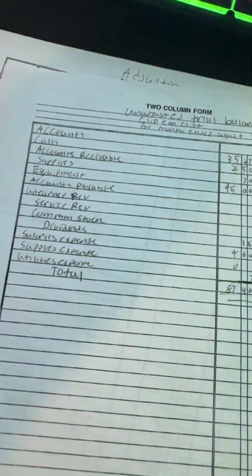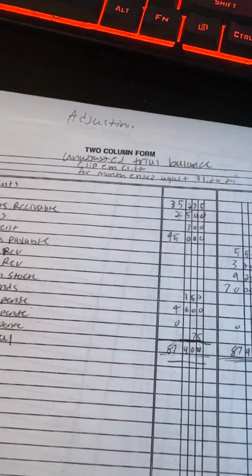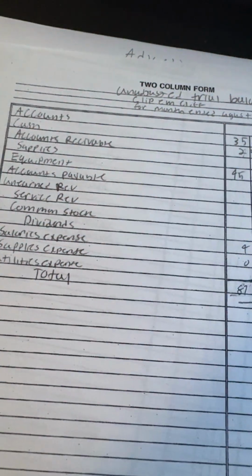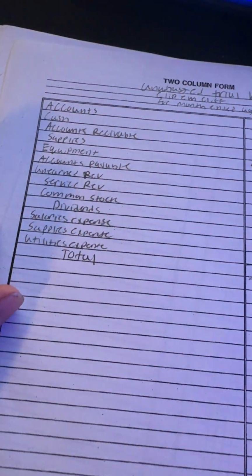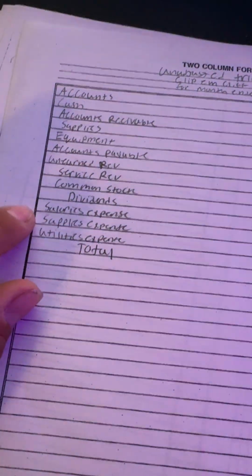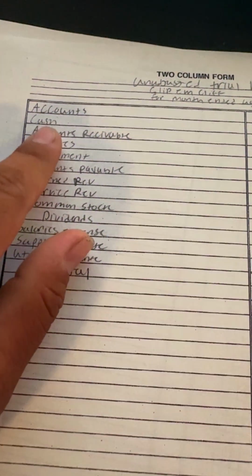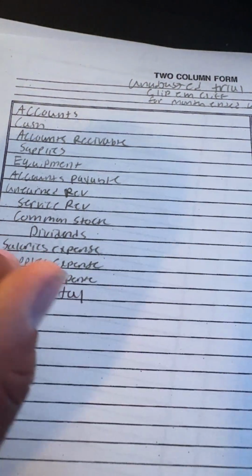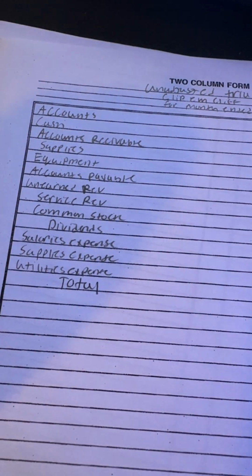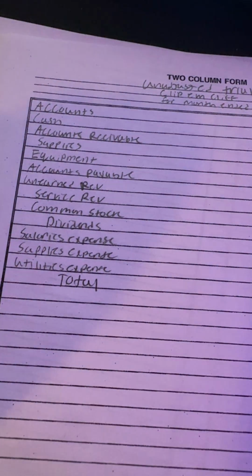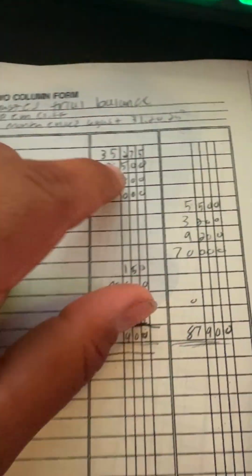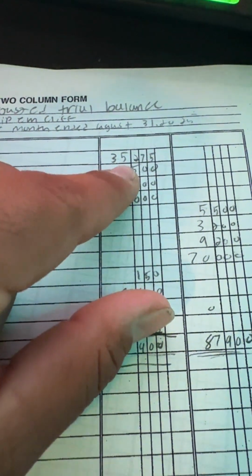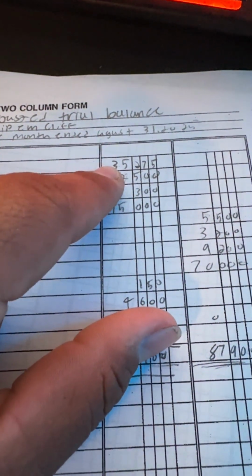And so for the unadjusted trial balance, you label them from assets, revenue, and then your equities, and then your expenses. So I got cash, accounts receivable, supplies, equipment, accounts payable, unearned revenue, service revenue, common stock, dividends, salaries expense, supplies expense, utilities expense. And so you add them right here. You get them from your general ledger.